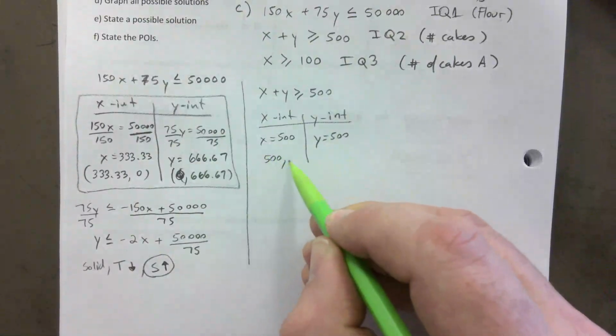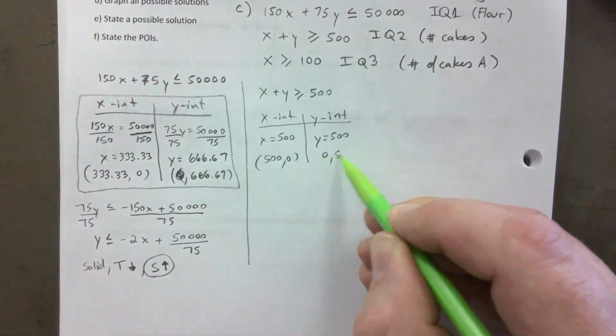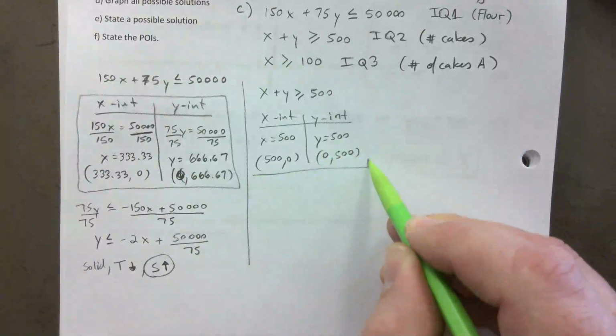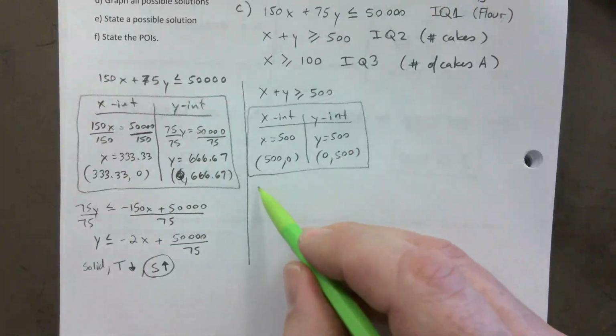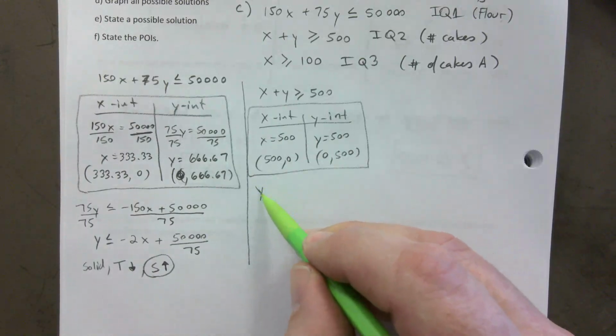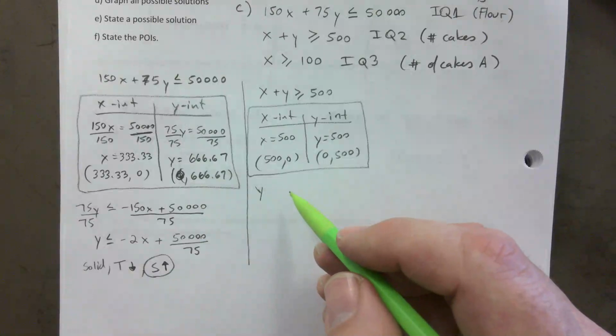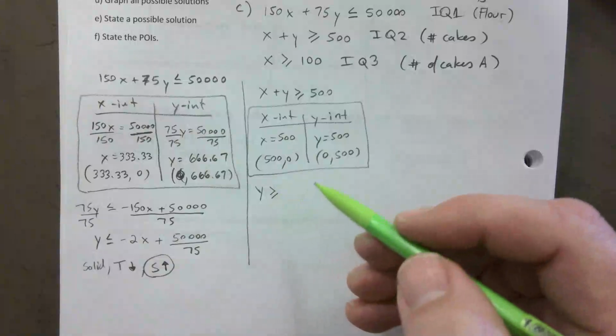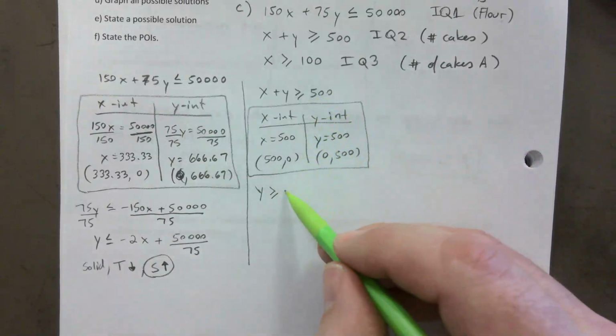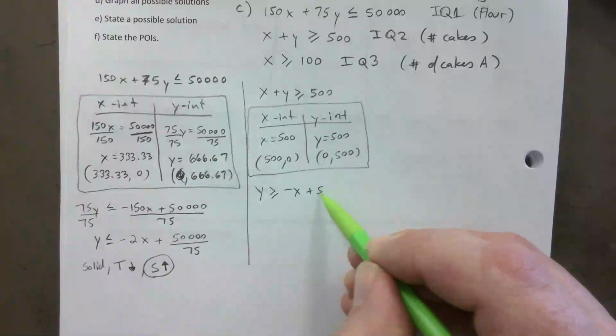So it's (500, 0) and (0, 500). Rewriting it is a piece of cake as well. Maybe you don't like cake. It's a piece of donut. Anyways: y is at least minus x plus 500.